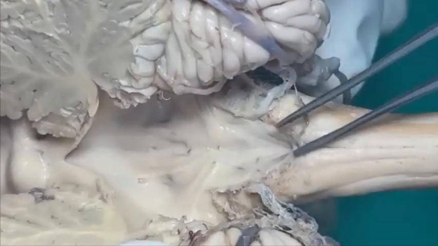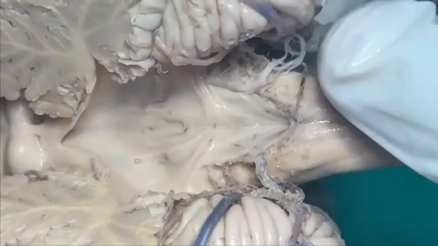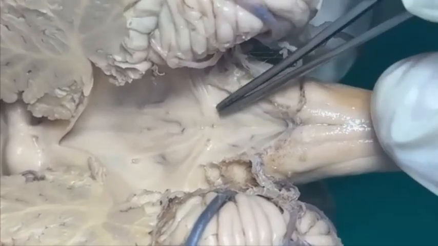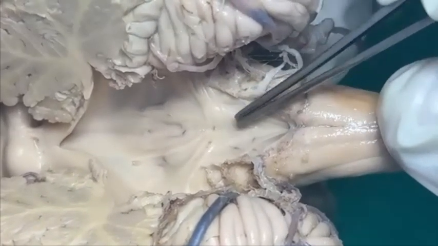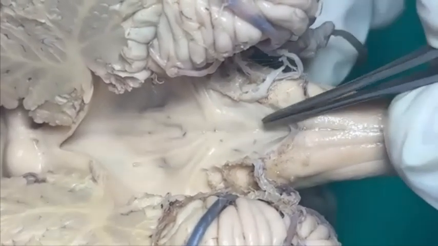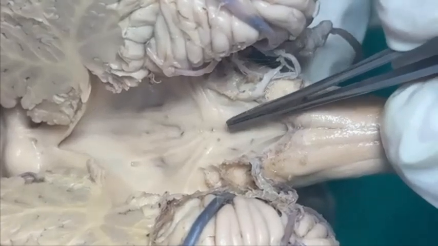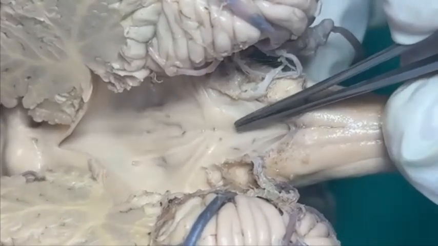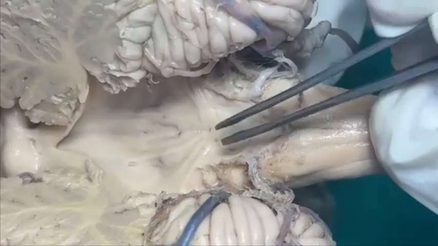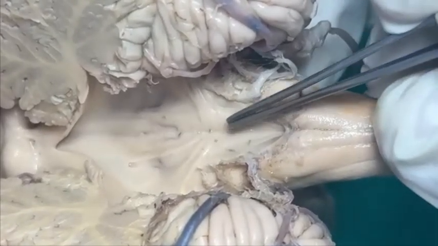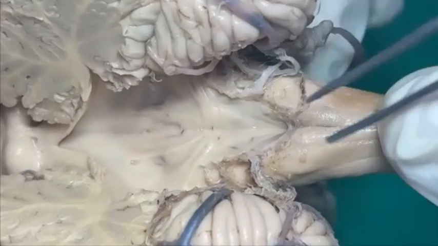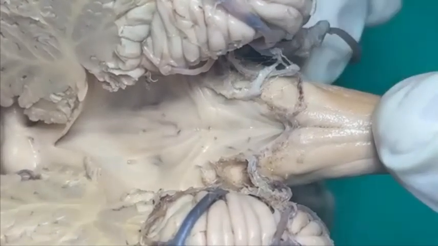Now, beneath the stria medullaris, we can see the extension of the sulcus limitans, and this extension divides the whole area into two different trigones. The area between the median sulcus and the lower limit of the sulcus limitans is the hypoglossal trigone. Beneath this is the vagal trigone. So on the lower part, we have the hypoglossal trigone and the vagal trigone.